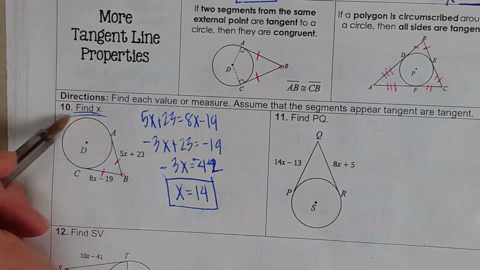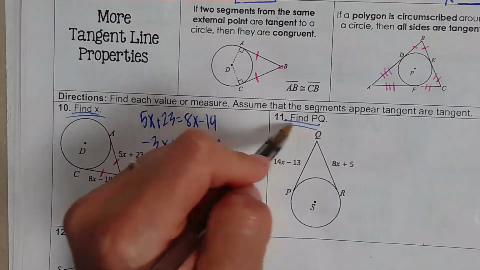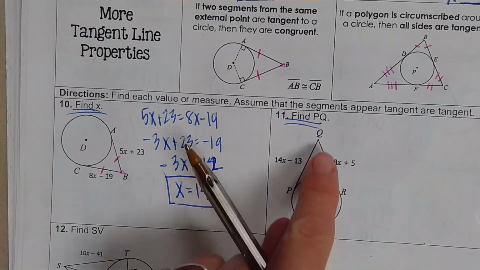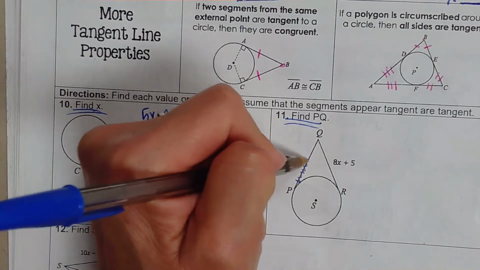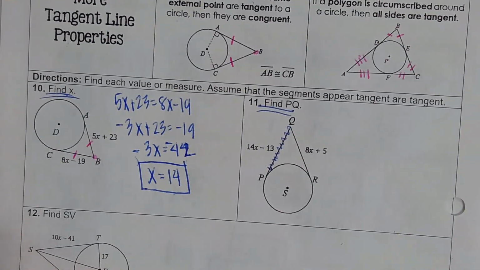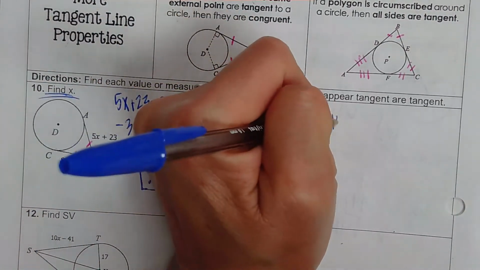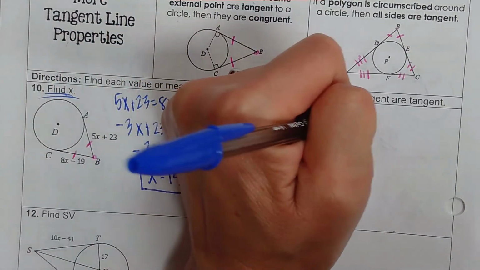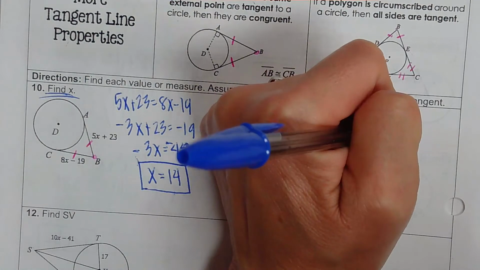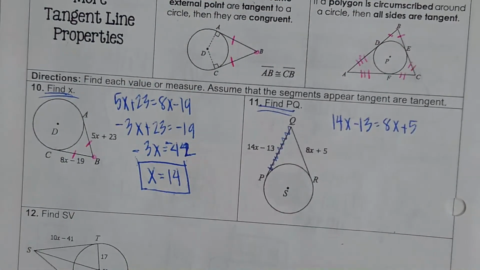Okay, so this one wanted us to solve for x. This one wants us to solve for PQ. Okay, so PQ is right here. But the first thing we have to do is figure out what in the world x is. So 14x minus 13 equals 8x plus 5.